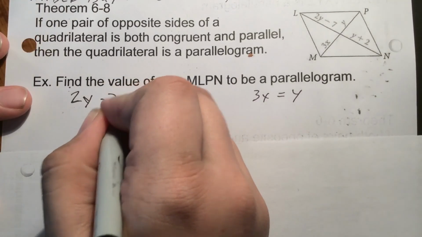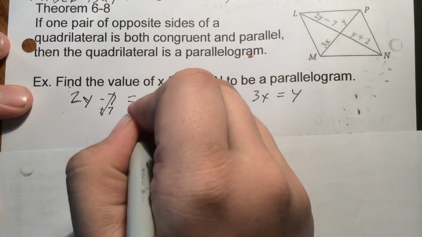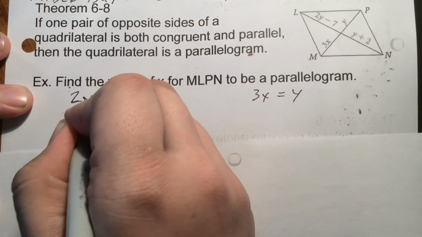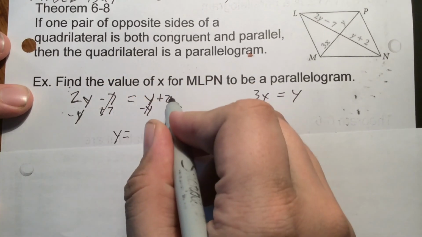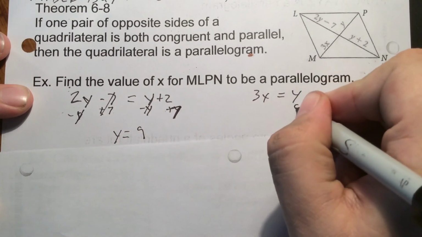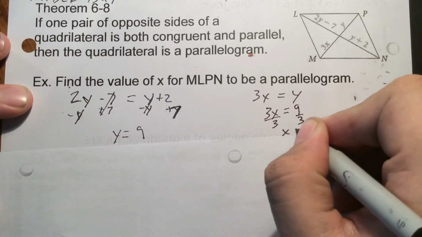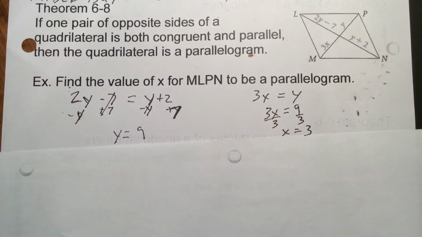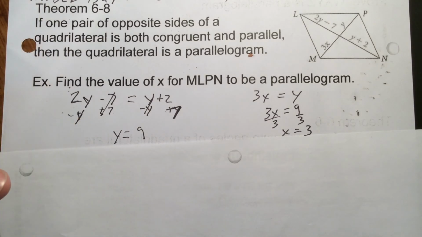So we would add the 7 across, because we want to get y's to the one side. We then subtract this y across. And so 2y minus y is a y. 2 and 7 make 9. If we put that in over here, we would divide by 3. So x then would equal 3. And for now, this is all we have to do. We don't have to find what those are. We're just finding the values for x, and technically we didn't need to find y, but we kind of did in order to find x. So we got both x and y.